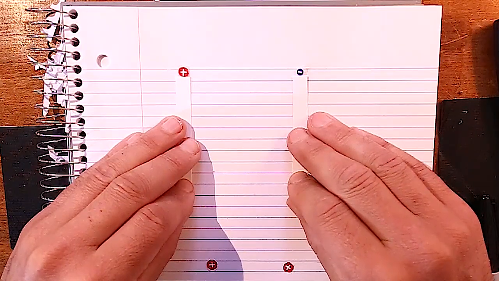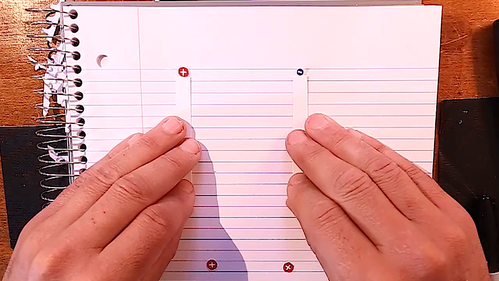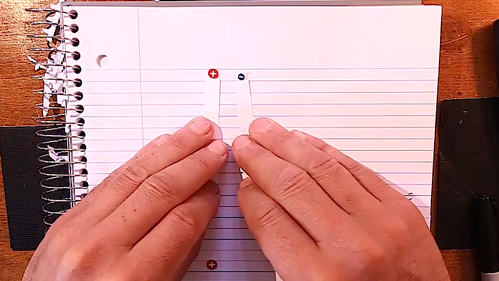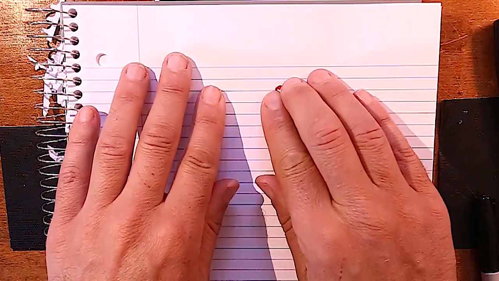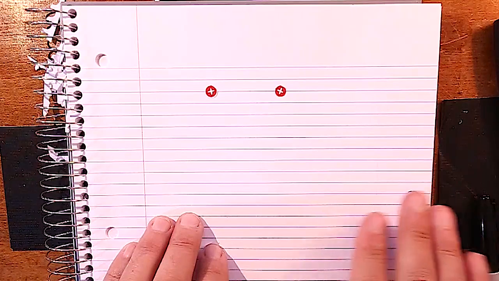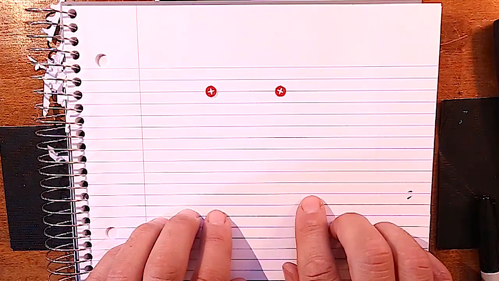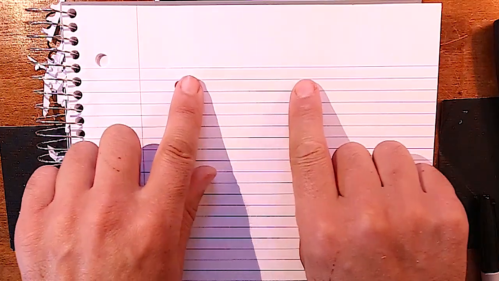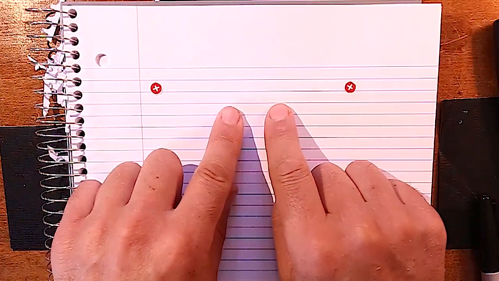But what's the thing that you need to remember? That the forces on these are going to increase as the distance decreases. What happens if we have two protons? Well, in this case, the force is going to decrease because they're going to repel, and as they move further and further away, the distance increases, so the force decreases.